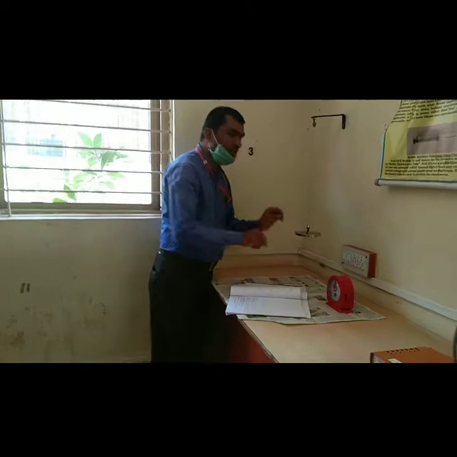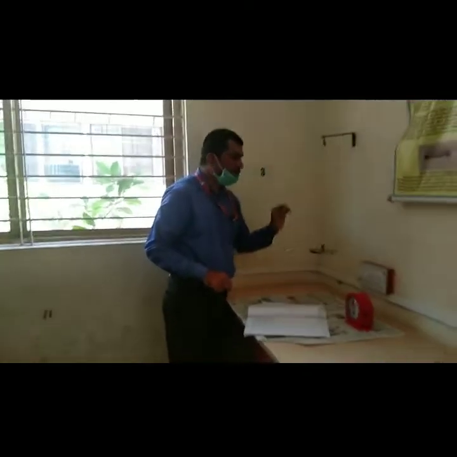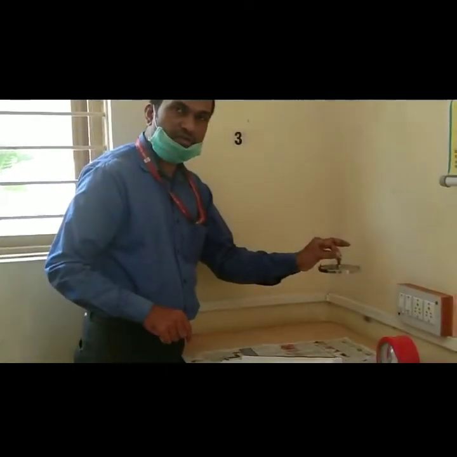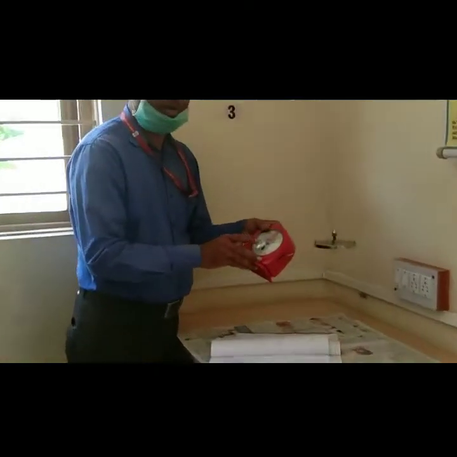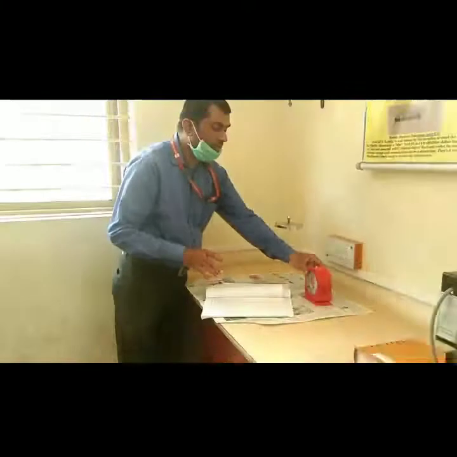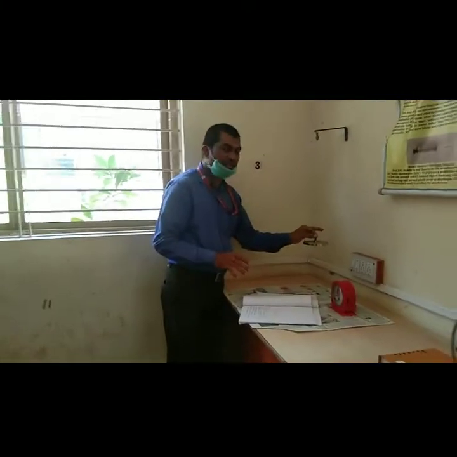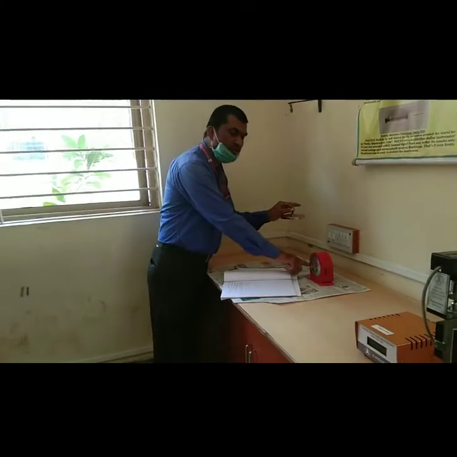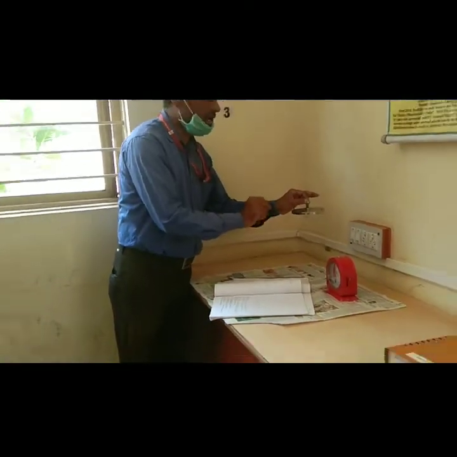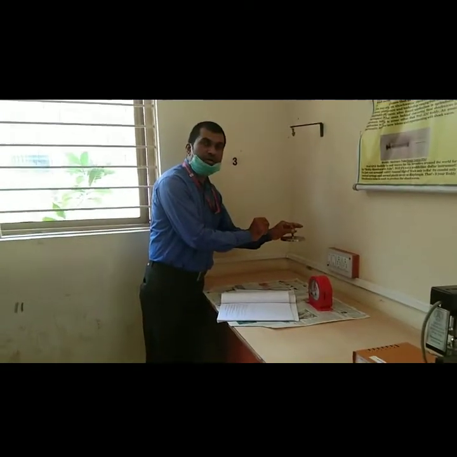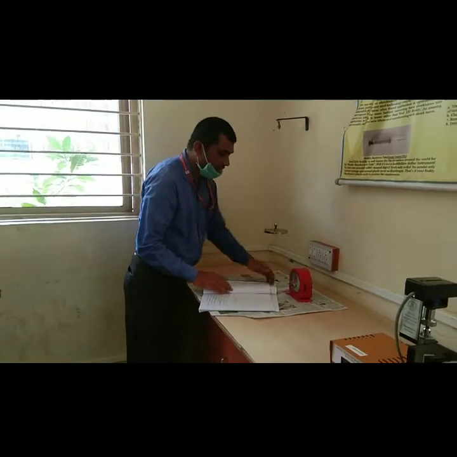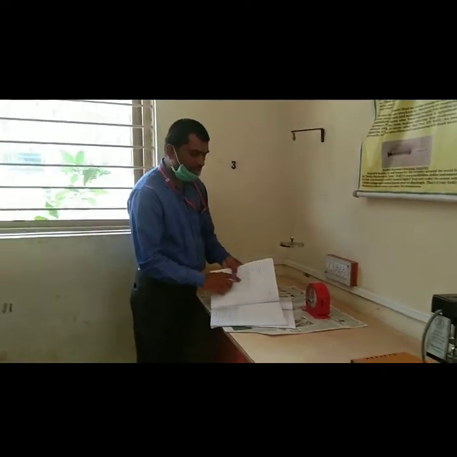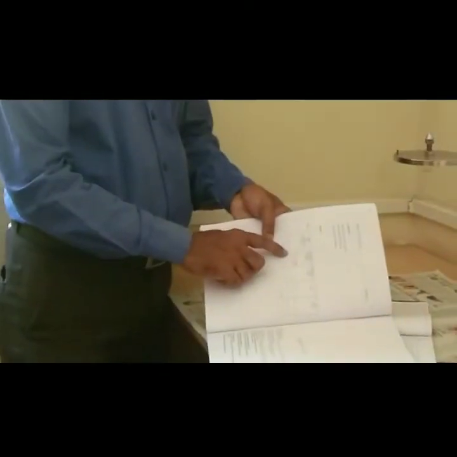Once you start counting the oscillations, at the same time you should start the stop clock. Once you complete counting the 10 oscillations, at that moment you have to stop the stop clock. How much time is taken for 10 oscillations to complete? That time is entered in the tabular column as small t1.